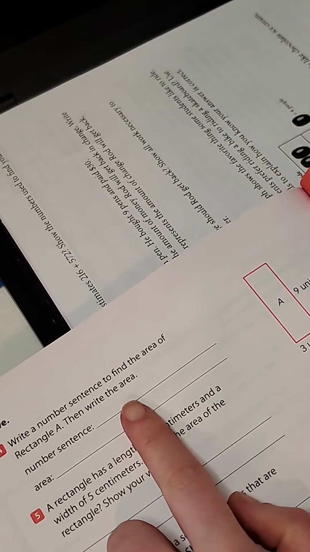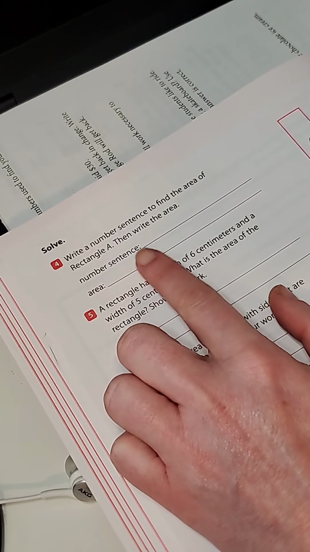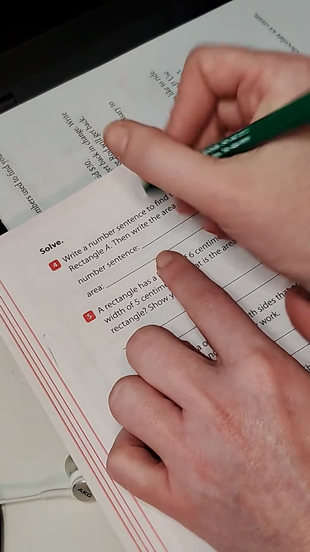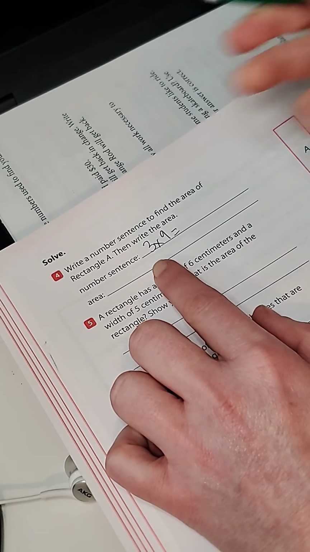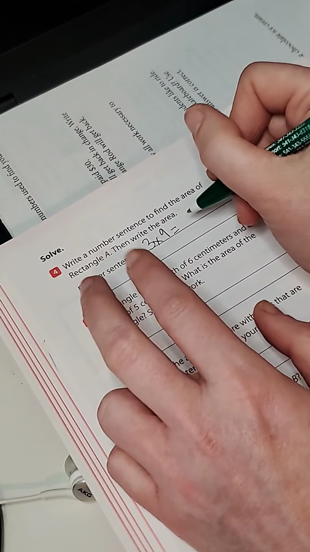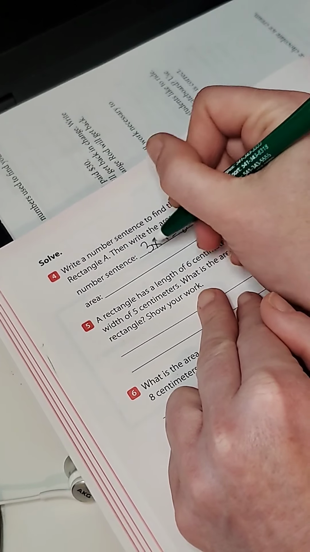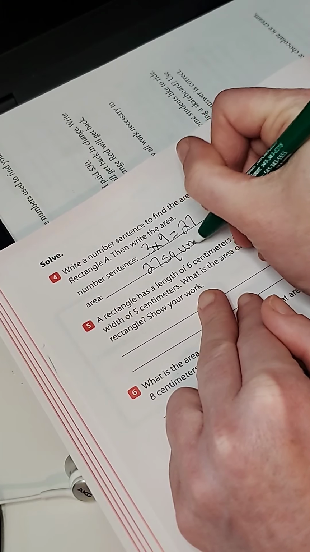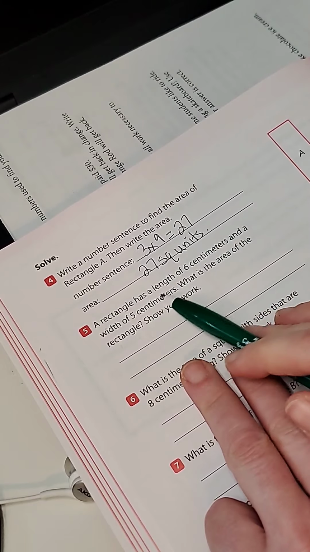We're getting there, friends. Write the number sentence to find the area of the rectangle, then write the area. So number sentence. We've got 3 times 9 equals, and 3 times 9, 9, 18, 27. 27 square units.